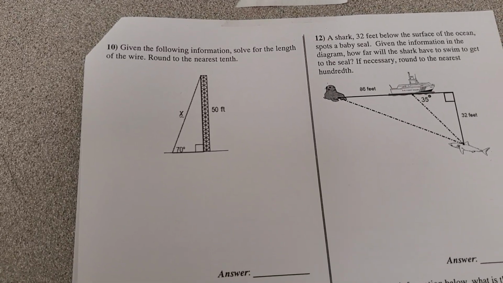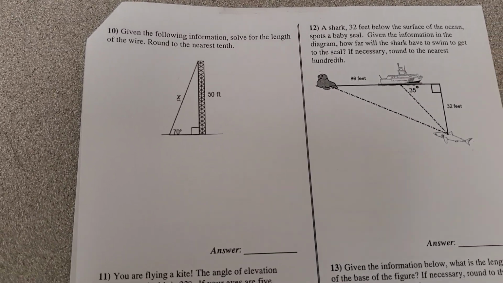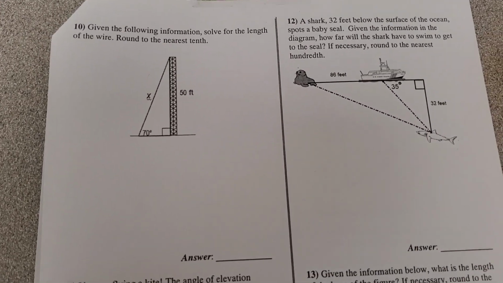Alright guys, this is the third part of the study guide, so the last page. So let's jump onto this.